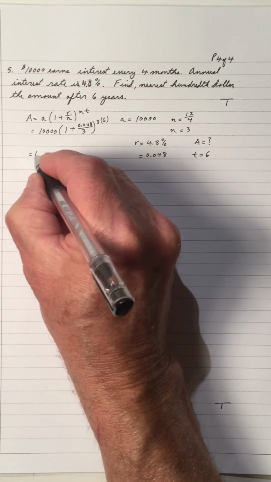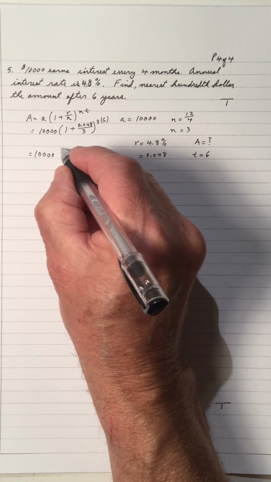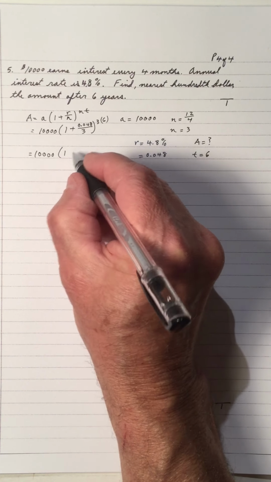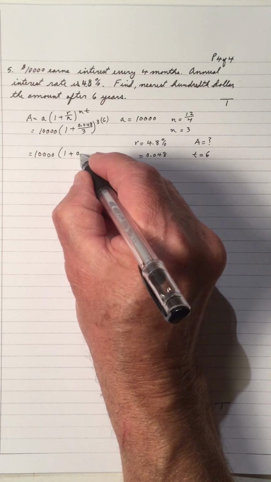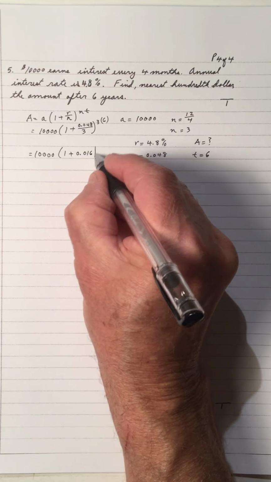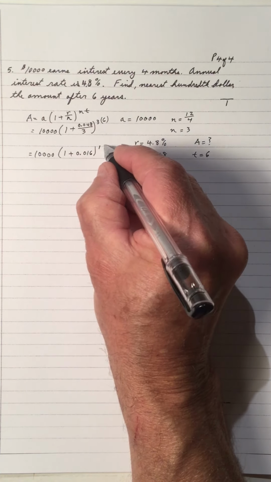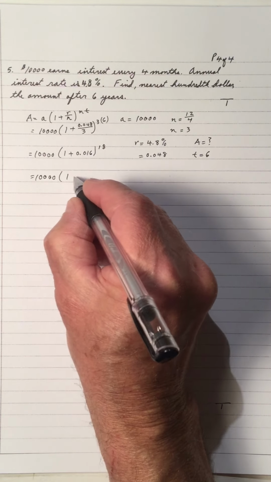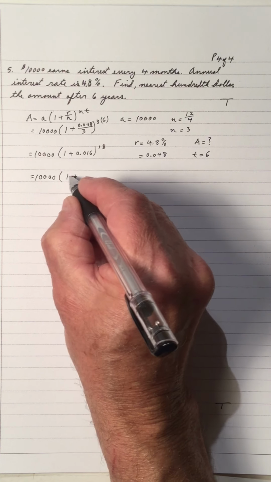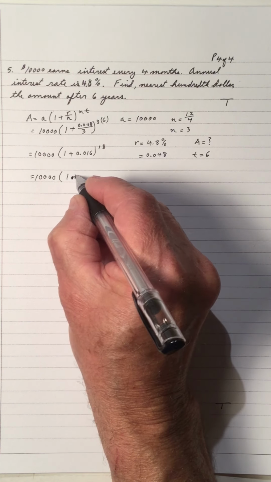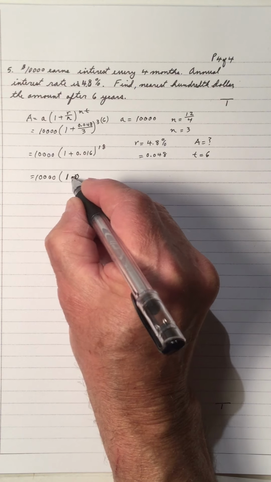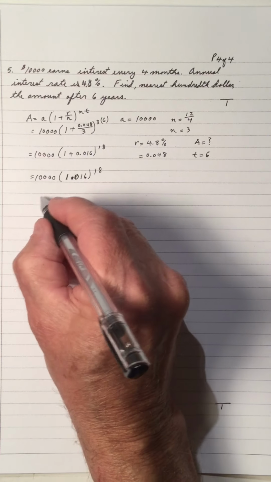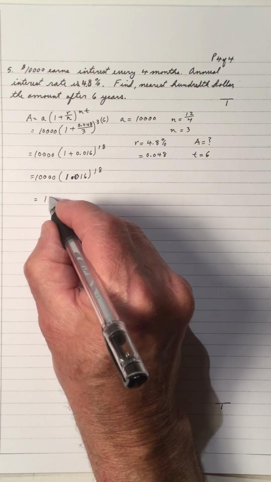So to simplify that equation, to make it easier to plug in the calculator, 0.048 divided by 3 becomes 0.016, and 3 times 6 is 18, so that gives us 10,000 times 1.016 to the 18.